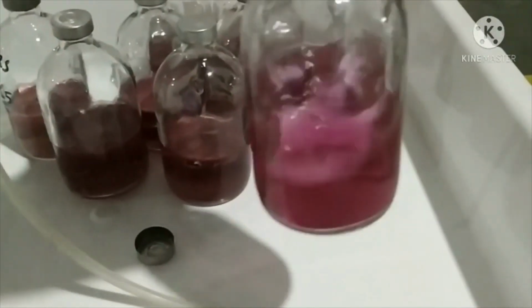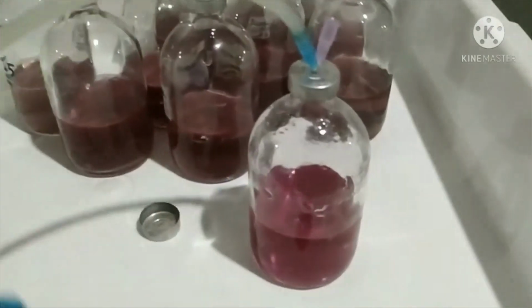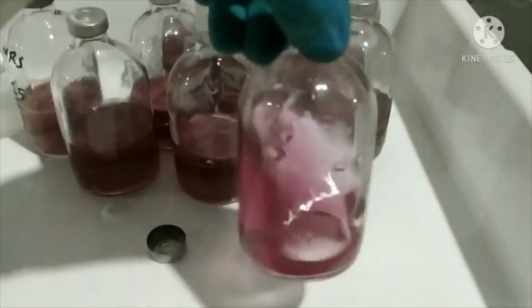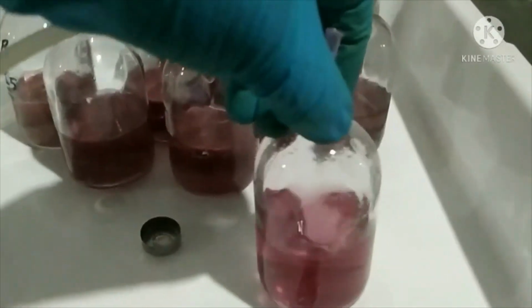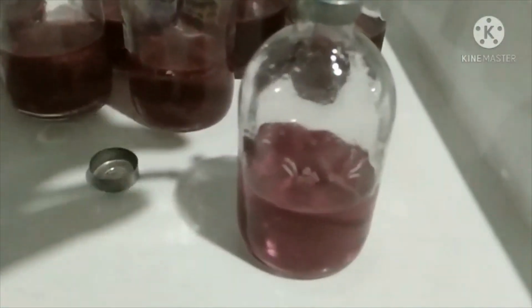Right now it is showing pink in color because the resin is showing the indication of the oxygen. When the condition becomes totally anaerobic, then it will show a disappearance of the color. Now you can see the color disappearance starts now.